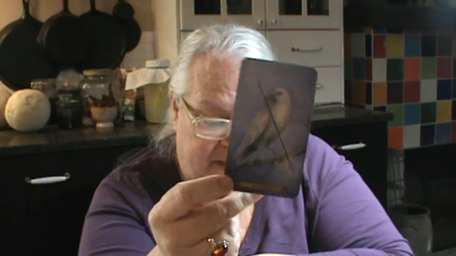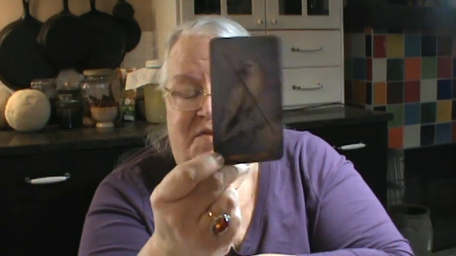But in this deck, it talks about the raven and the silver arrow, this white raven that is the advisor, by the way, for the Queen of Challenges. It's a silver arrow that never misses its mark.